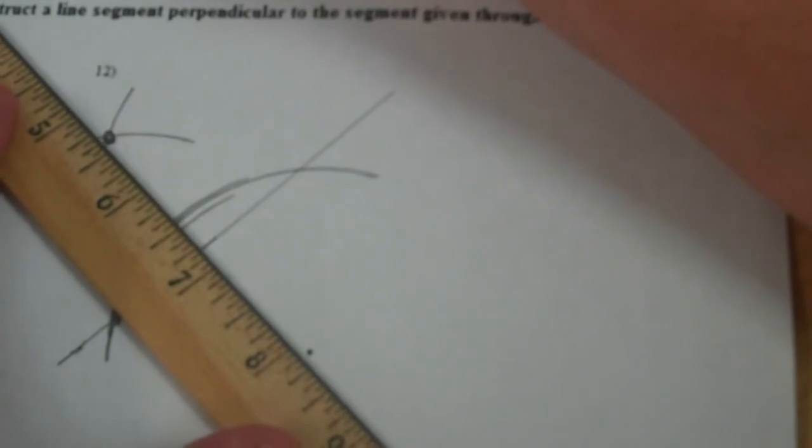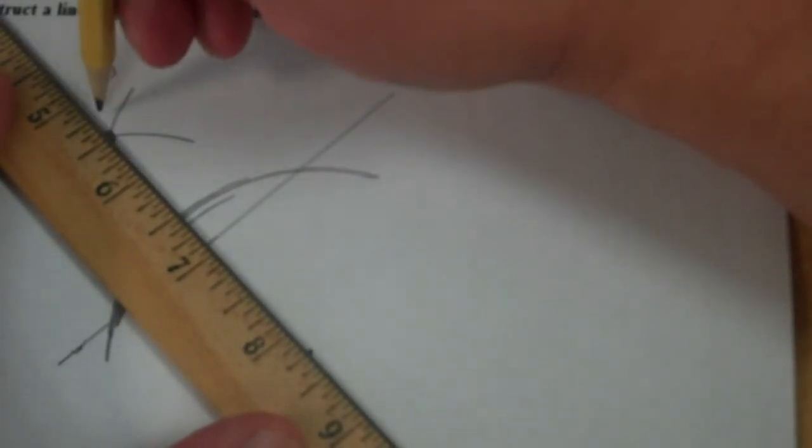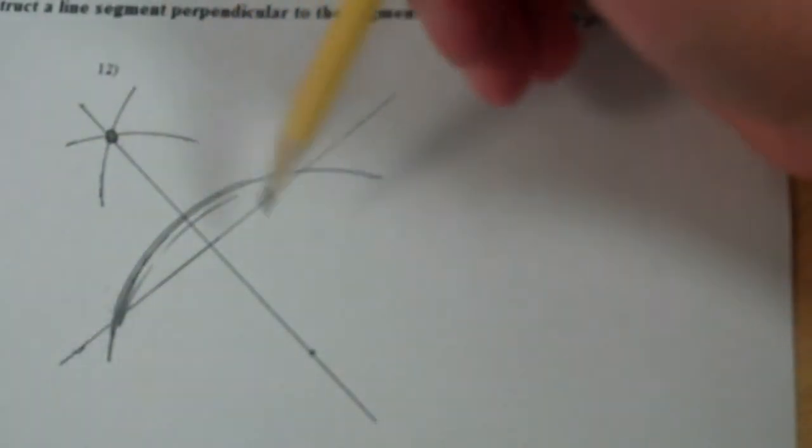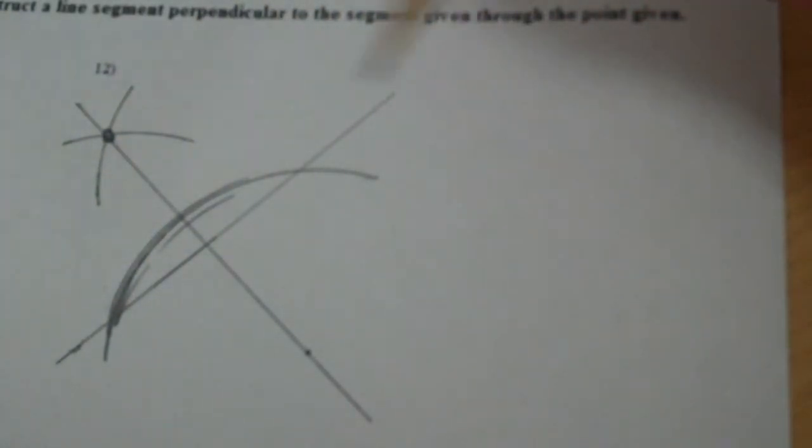Mark where they intersect, and now draw a segment that connects those 2 points. And we now have a line segment that is perpendicular to the given segment and also goes through the point given.